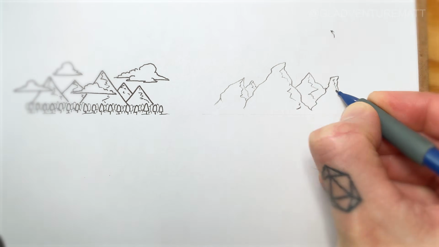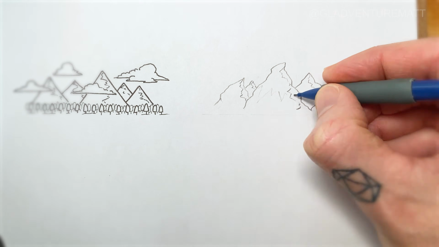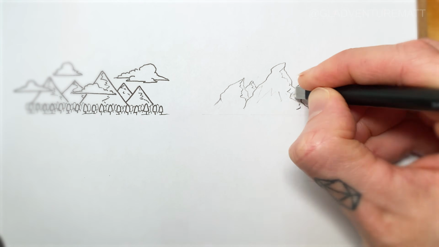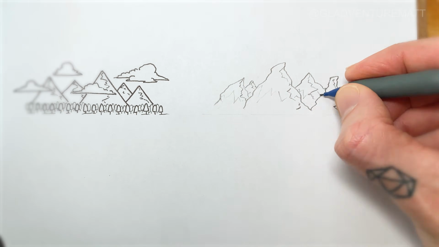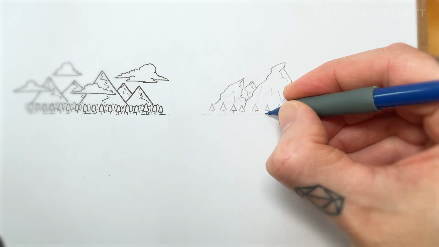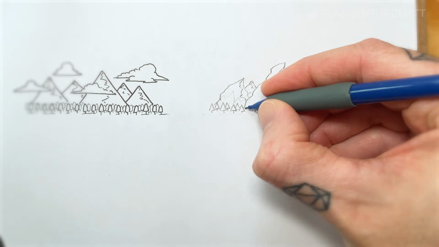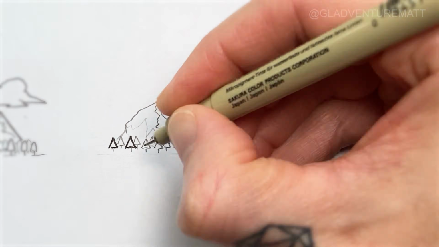Just for the sake of switching it up a bit, I'm gonna give these snowy peaks. So here's a simple snowy peak design that I made. And just like the last example, to pull it all together, I'm gonna put some trees at the bottom, but I will show off a bit of a different tree design. We'll go with a more northern forest evergreen look. So I'm just creating these simple triangle shapes for my trees and forest.